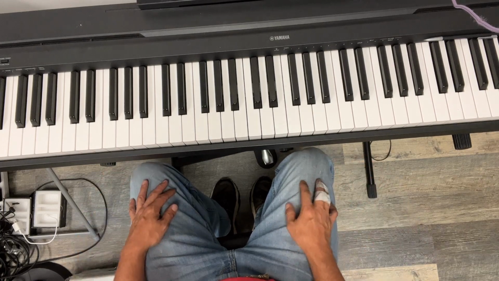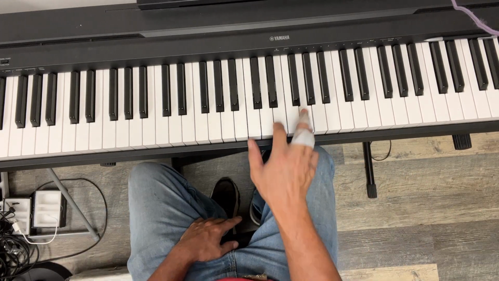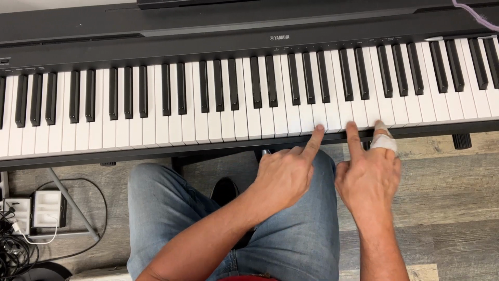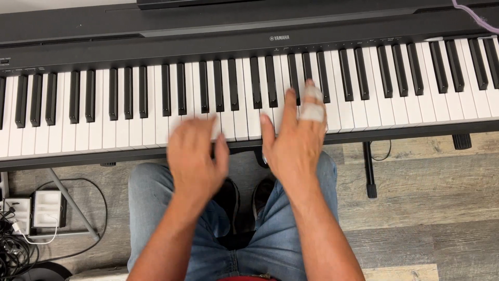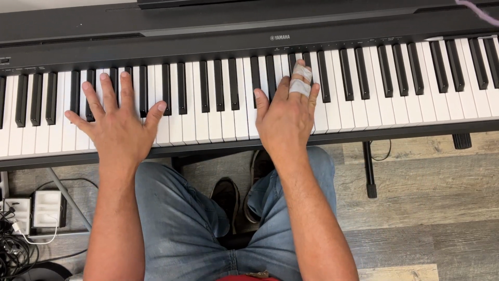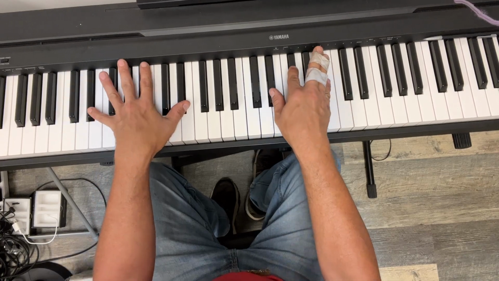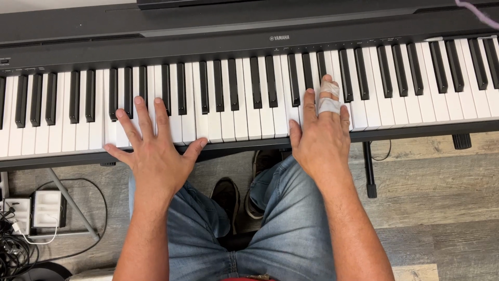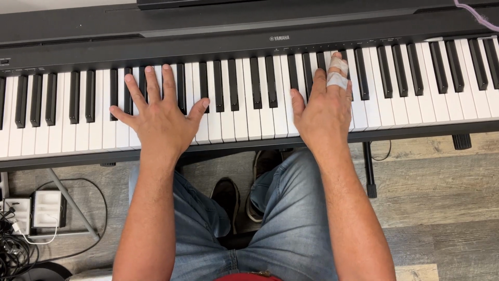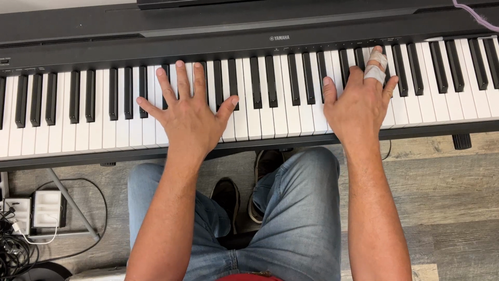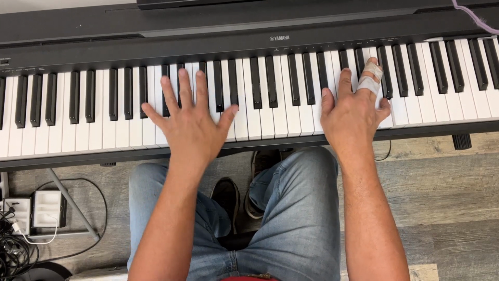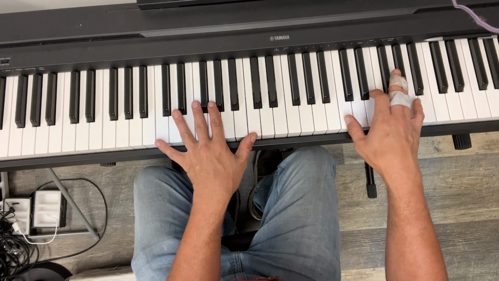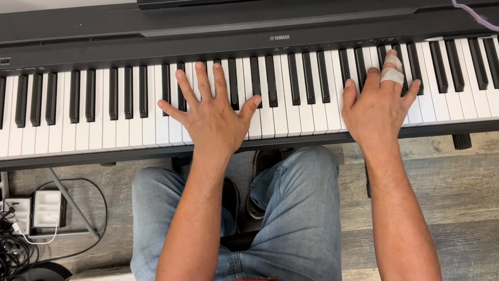A major key is C major. C major has no sharps, no flats. Major, minor, minor, major, major, minor, diminished, major. When we go up to a C sharp major, we have a C sharp major, D sharp minor, we have an E sharp minor, we have an F sharp major, we have a G sharp major, we have an A sharp minor, we've got a B sharp, what am I doing? B sharp diminished, and then we've got a C sharp major.